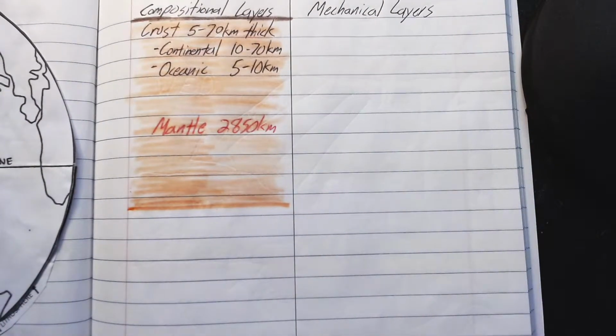Hey, I learned how to focus my camera manually. Yeah, I know. No more out of focus notes.